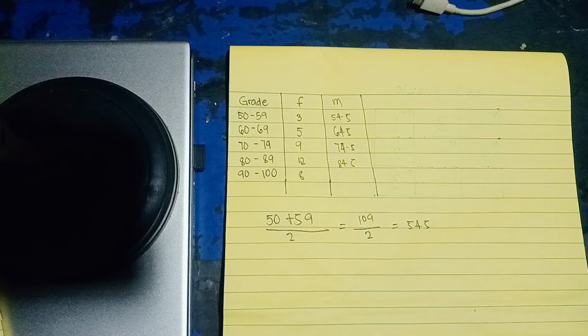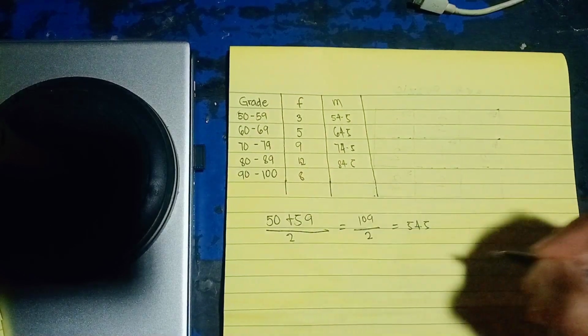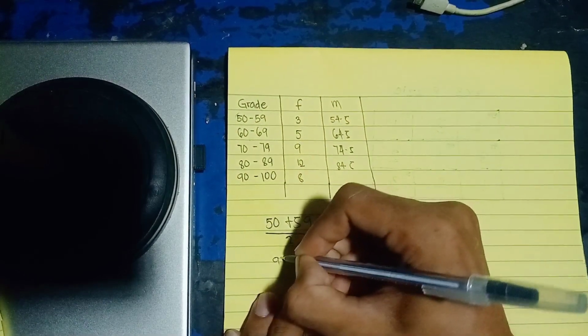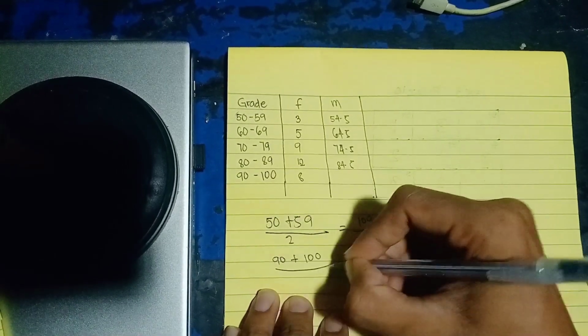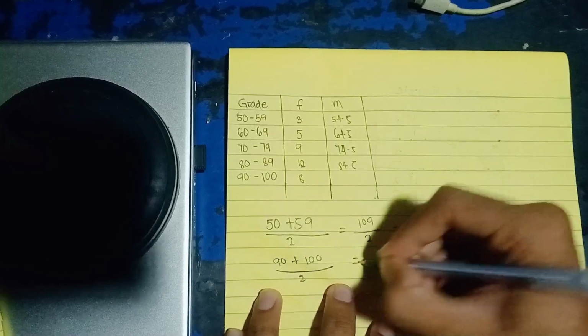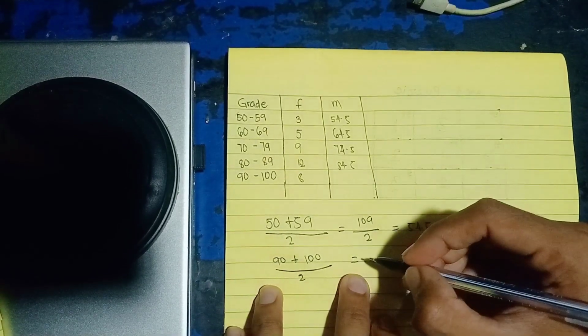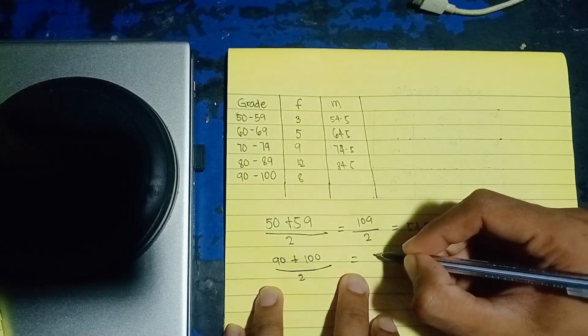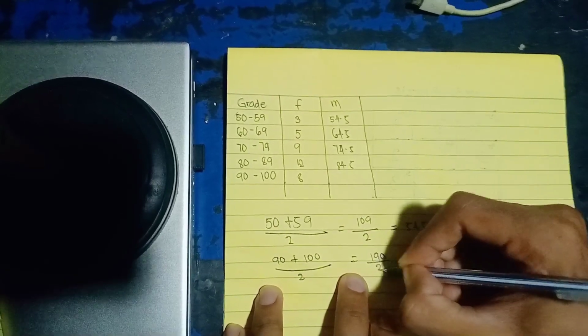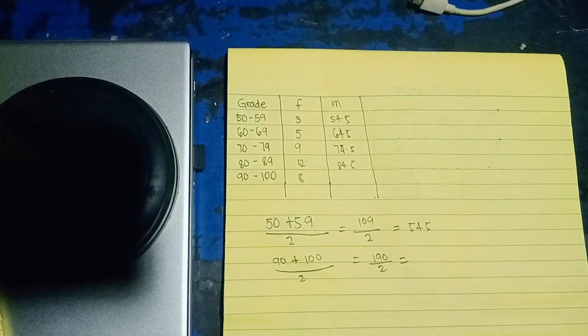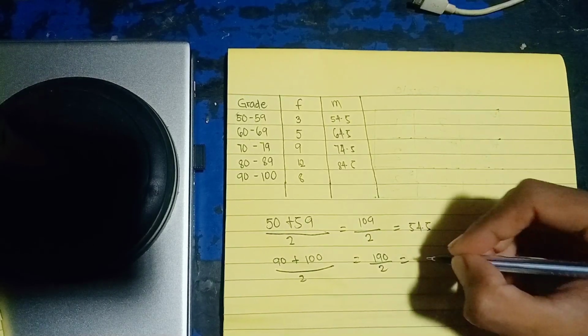The last one is different. To get this, you need to add 90 and 100 also. So 90 plus 100 is equal to 190, over 2 is equal to 95.